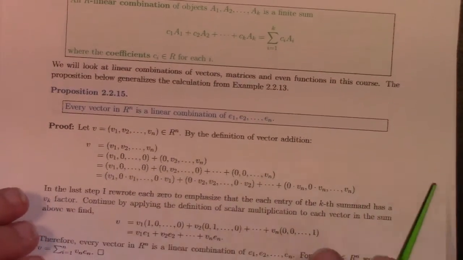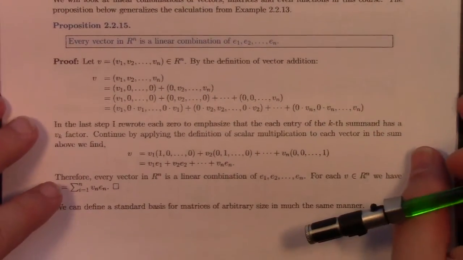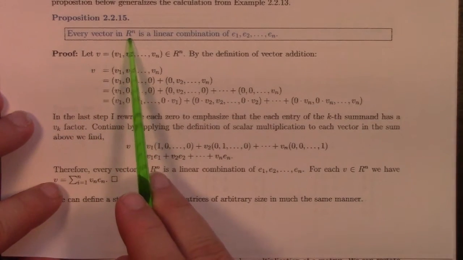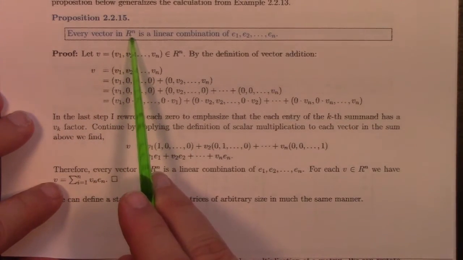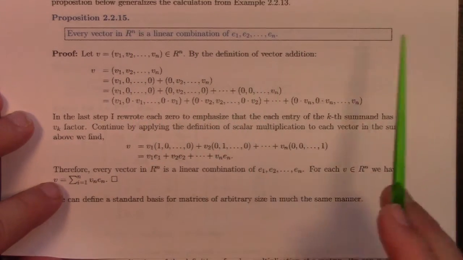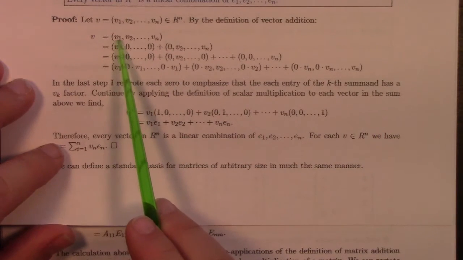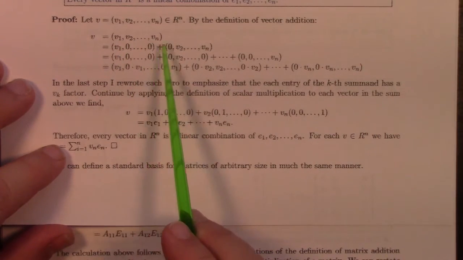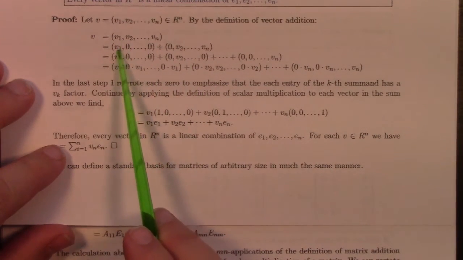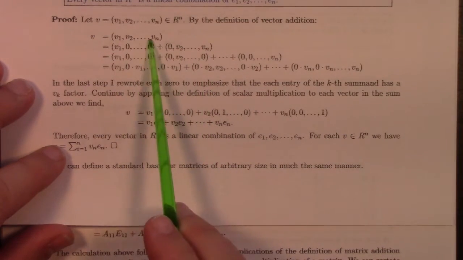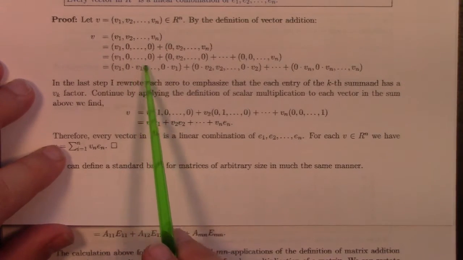Now, down here I have a rather unenlightened proof that every vector in the Cartesian product of the ring n-fold is a linear combination of e1 through en. What I do is say, okay, this is like v1, v2, through vn, so this is really the same as v1 with all zeros plus that. If you add component-wise, you get back to there. And then I just keep doing this.